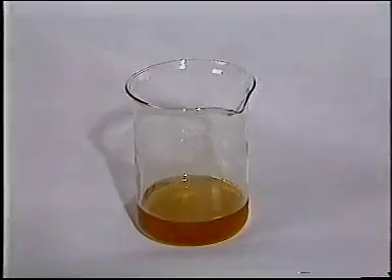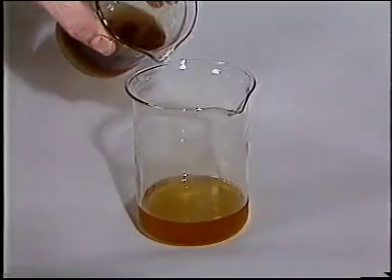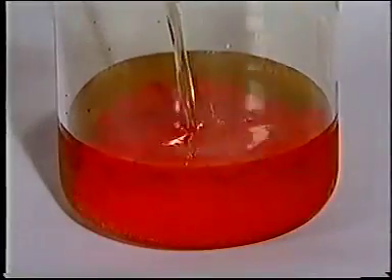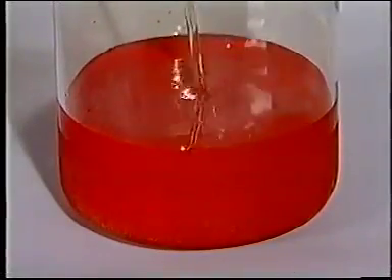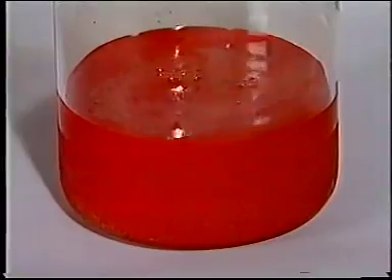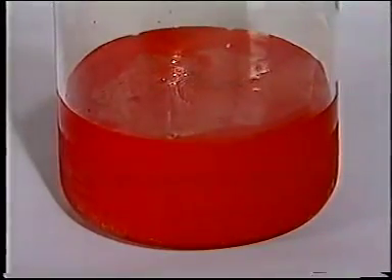A reaction you will meet in Unit 10 is this one. If 2-naphthol is added to benzene diazonium chloride at a temperature below 5 degrees centigrade, then a bright red dye is formed.